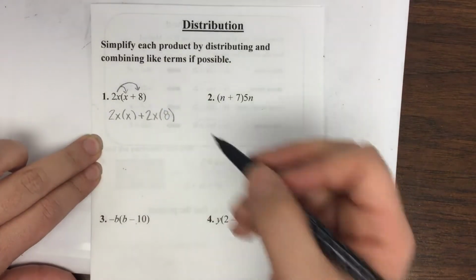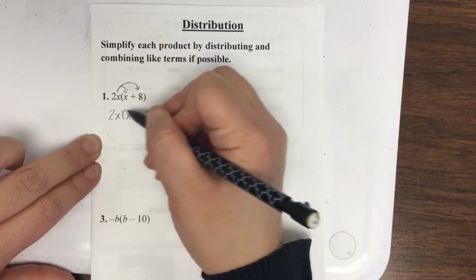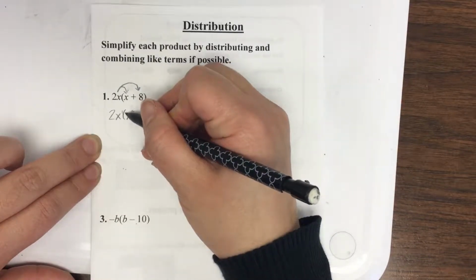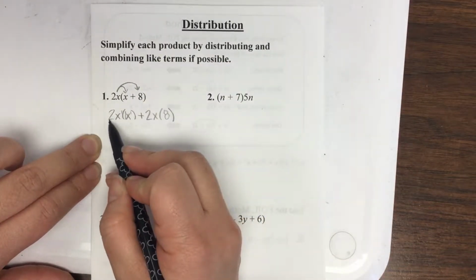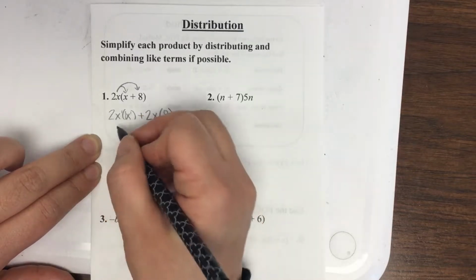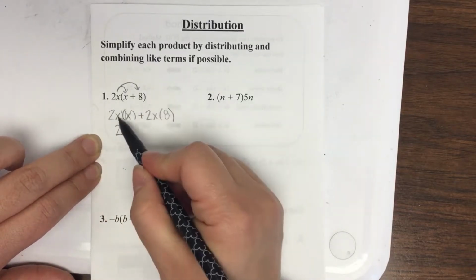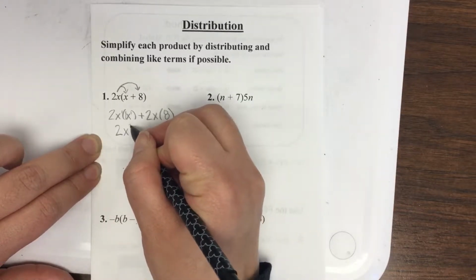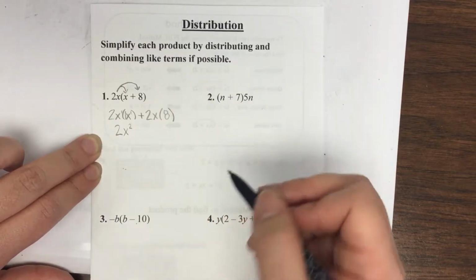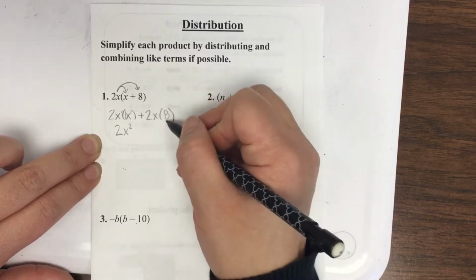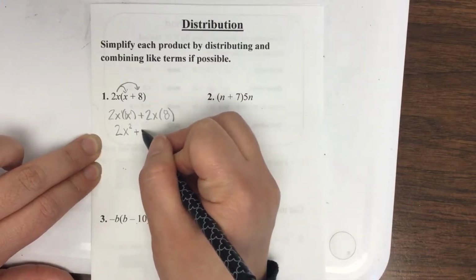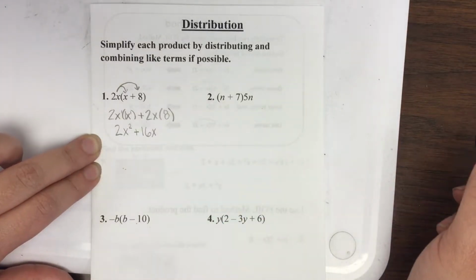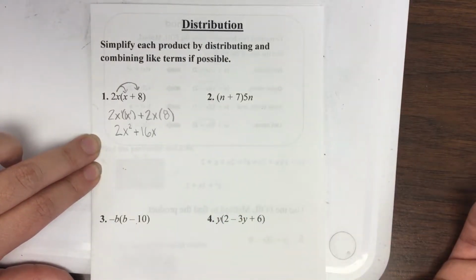And then as we learned in our exponents unit, we say these have an exponent of 1. And we also have a coefficient here of 1. And we multiply the coefficients. 2 times 1 is 2. X to the first power times x to the first power gives us x to the second power. And then 2 times 8 gives us 16. And we also have it multiplying with the x. And since we don't know what x is, we just write them next to each other.